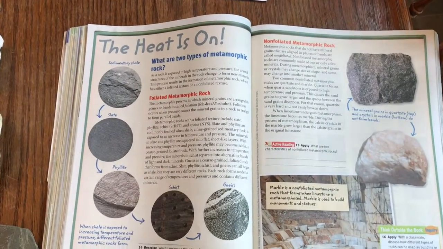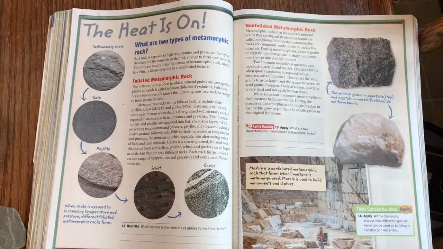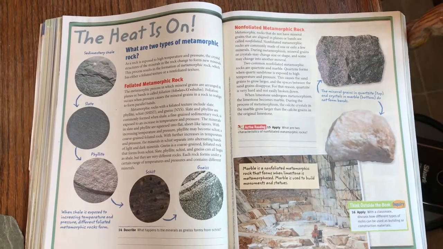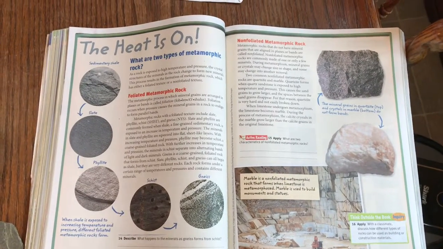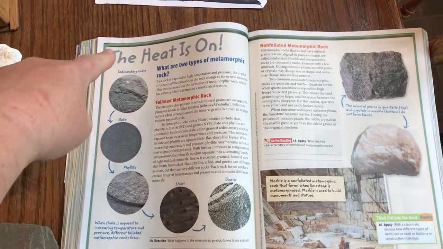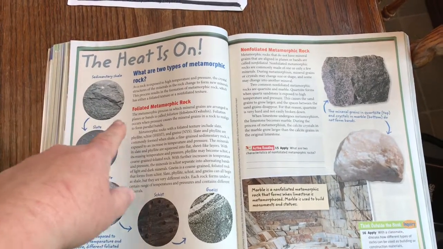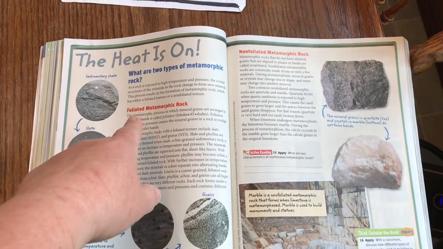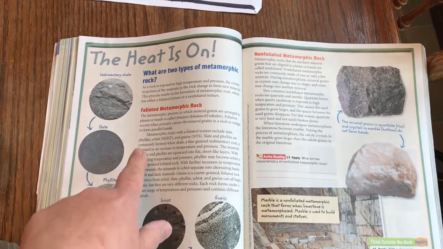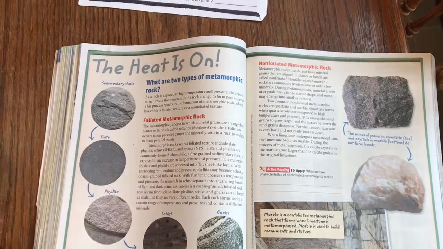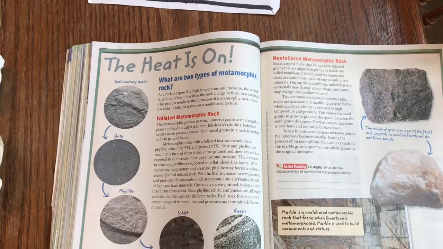If we take a look here, they have sorted them into two groups, and that's another nice to know but not need to know. It says the heat is on because when there's a lot of heat and there's a lot of pressure, we can get some foliated rocks and some non-foliated rocks. So the word foliated, to me, in my mind, I kind of think of folded.